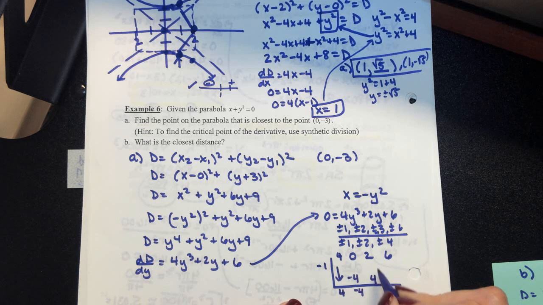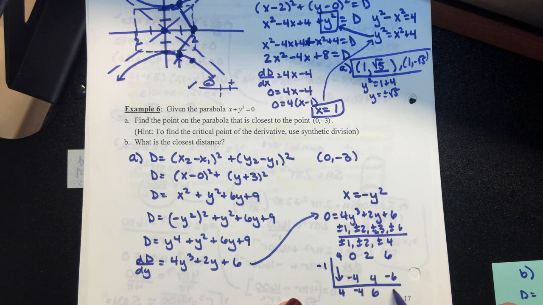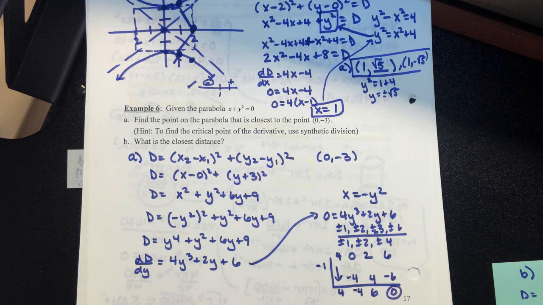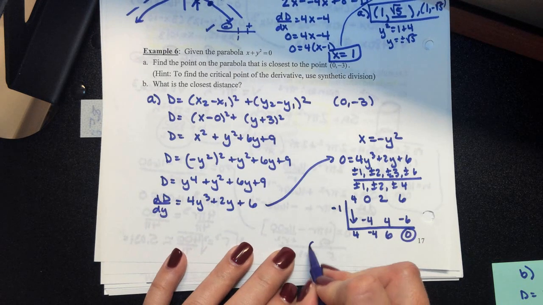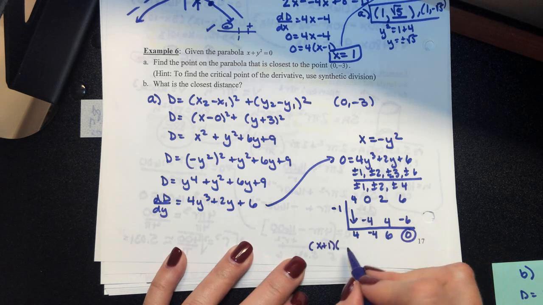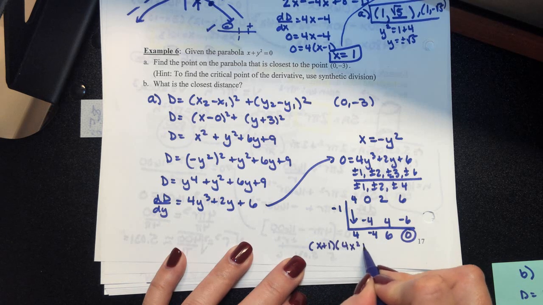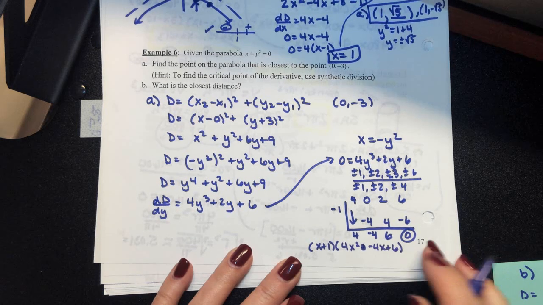Multiply on the outside. Imagine that it works. So I know then that I can start breaking this down into factored form: x plus 1 times, dropping this down a degree, 4x squared minus 4x plus 6.